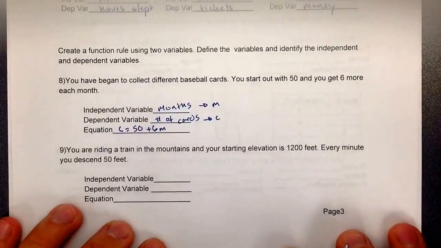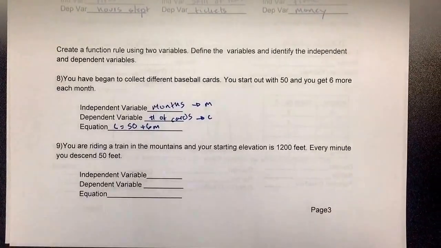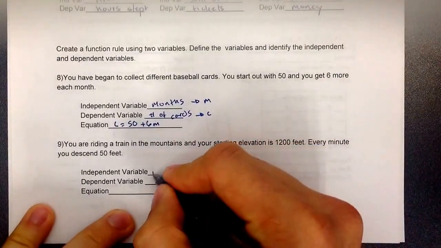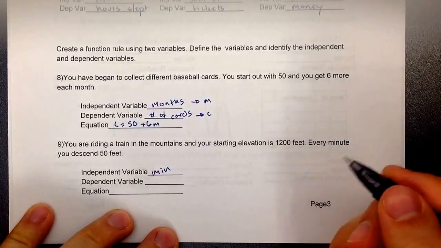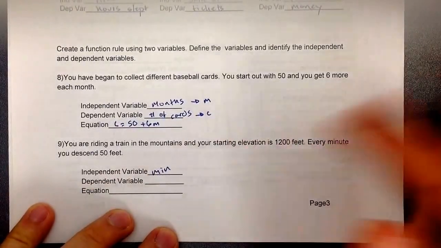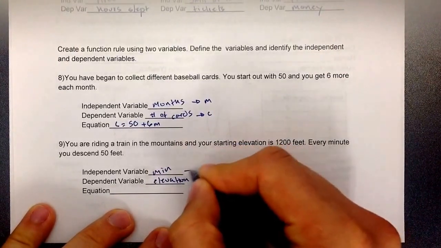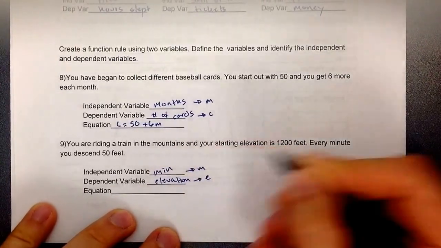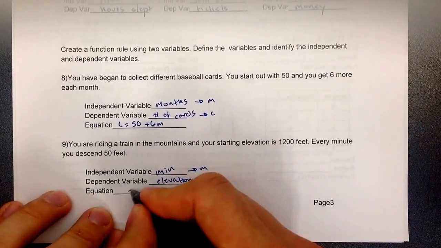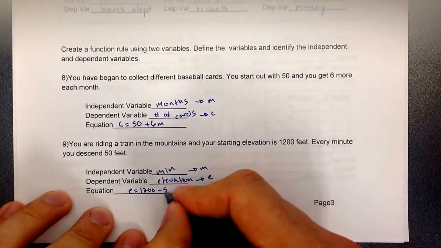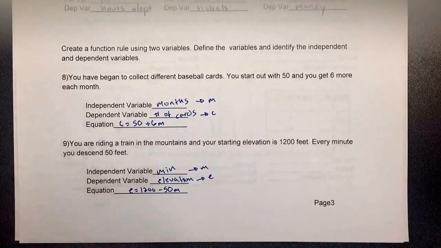On this one, we're riding a train in the mountains. Our elevation is 1,200 feet. Every minute you descend 50 feet. Minutes is going to be our independent variable. That's what's changing. What that affects is your elevation. I'll go M and E, defining our variables out. So our elevation is going to start off at 1,200, and every minute we're going to lose 50 feet. It's just like that. We'll cut the video here.